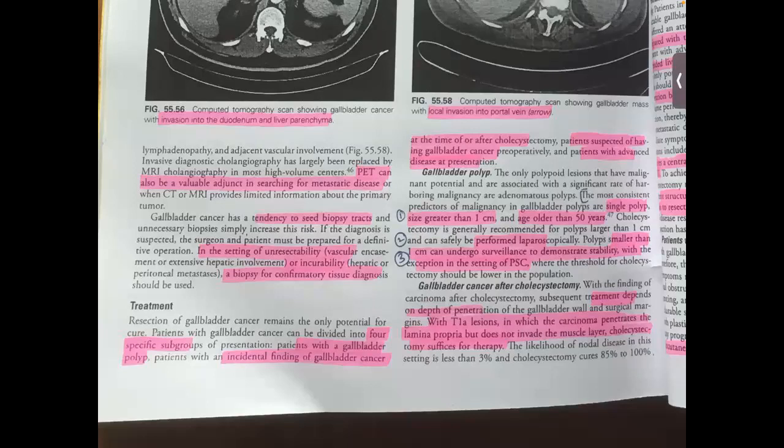So first is gallbladder polyp. Same point only, again they're telling, single polyp greater than 1 centimeter, older than 50 years of age, all those we have to do surgery. So we can do it laparoscopically itself, no need to do open. Polyps smaller than 1 centimeter can undergo surveillance to demonstrate stability, with the exception of the setting of primary sclerosing cholangitis. So for primary sclerosing cholangitis, if patient has polyp, even if it is less than 1 centimeter, we have to do surgery. Other cases only more than 1 centimeter, we can do surgery. Up to that, we can wait.